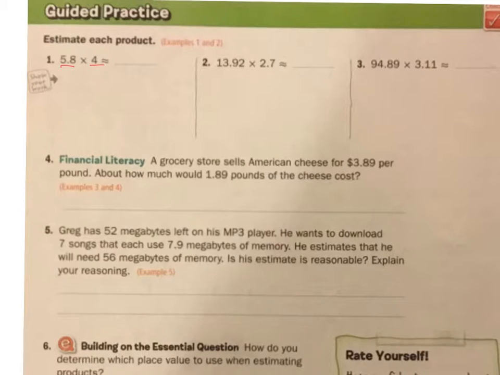I want to just get things to a whole number, an easy number to estimate, to multiply together. 5.8 times 4 I can't do in my head, but this one is really close. If I look at the 8, it's going to round it up. This is so close to 6. 6 times 4. Now 6 times 4 I can do in my head, 24. So the estimated product of number 1 is 24.